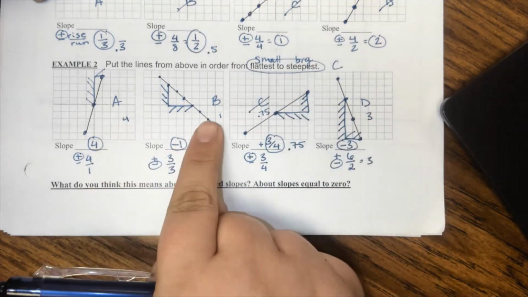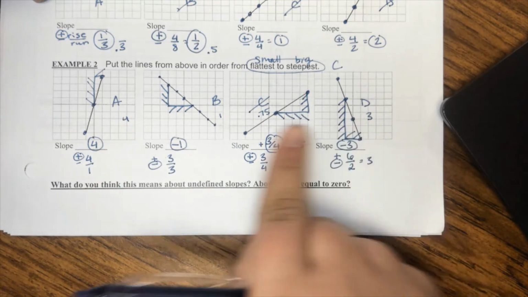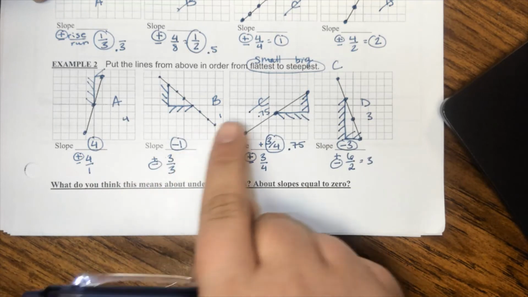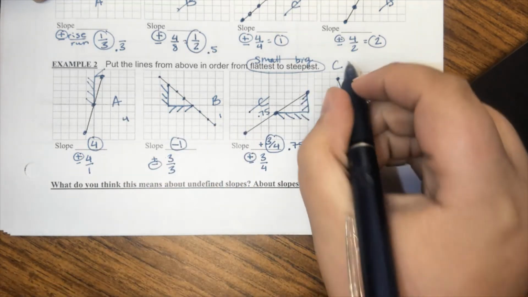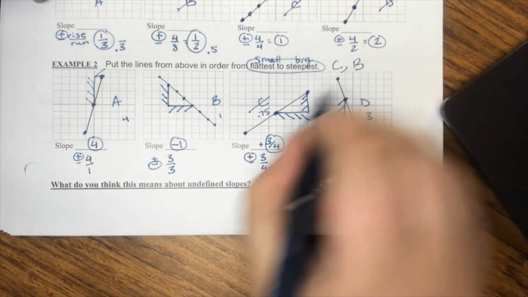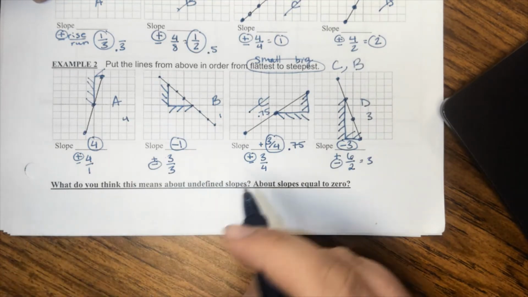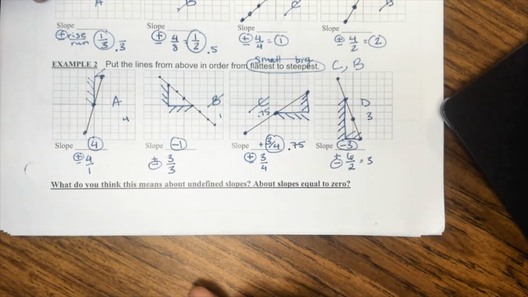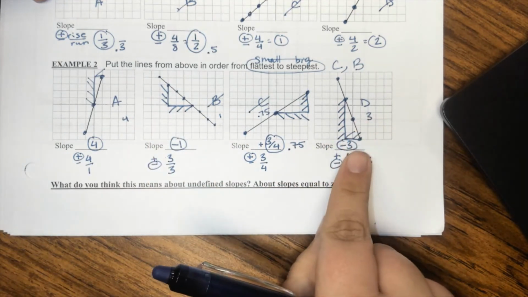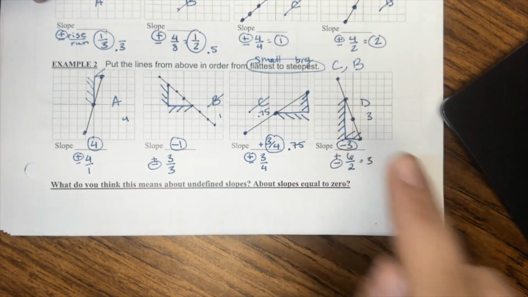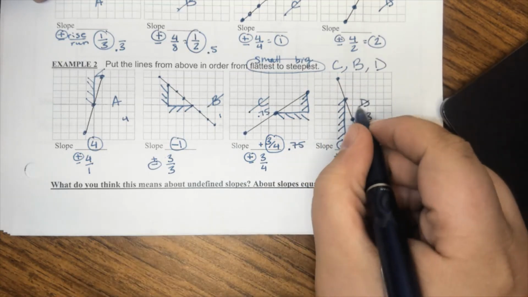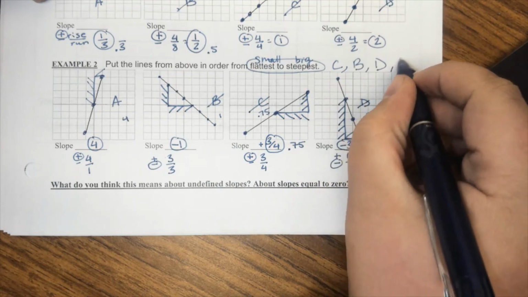Now I'm comparing 4, 1, and 3. 1 is the next smallest. Remember, the slope was -1. I'm using a 1 to compare it. The -1 is the next flattest slope. Now I'm comparing 3 and 4. 3 is smaller, so -3 is the slope that is next flattest. And then that leaves A as the steepest slope.